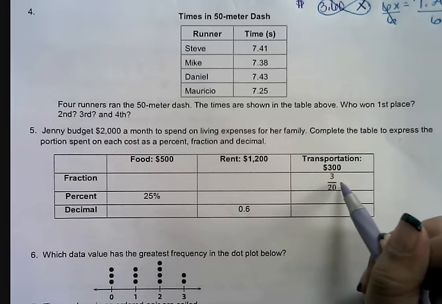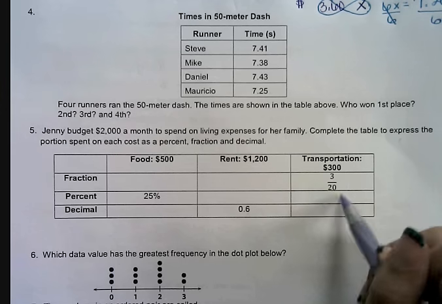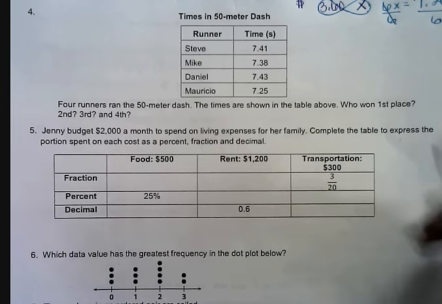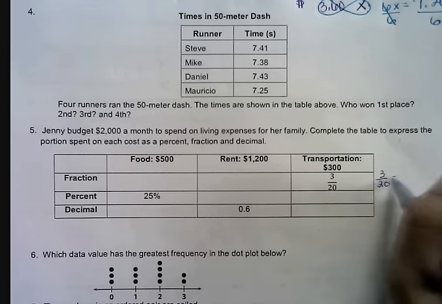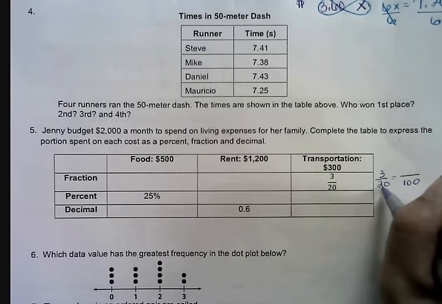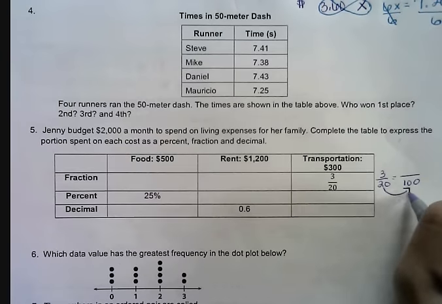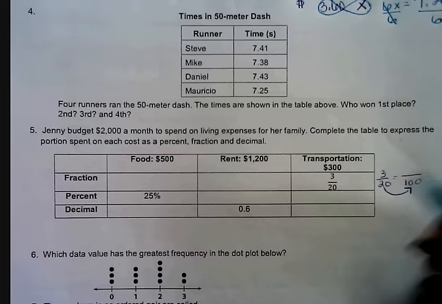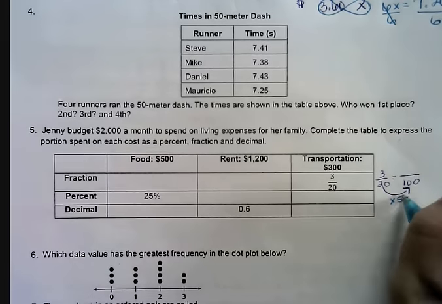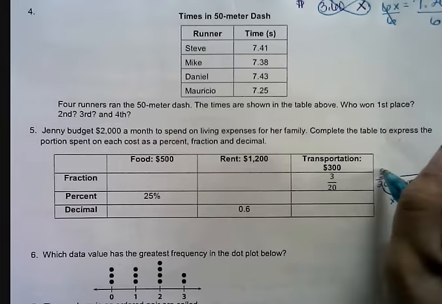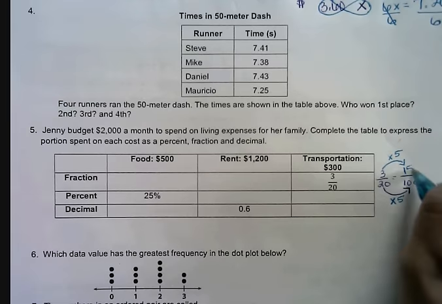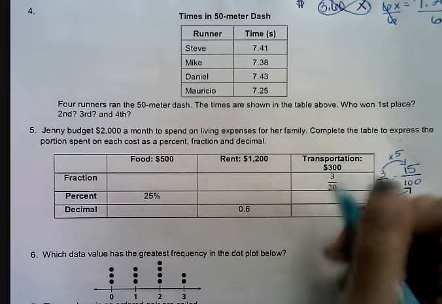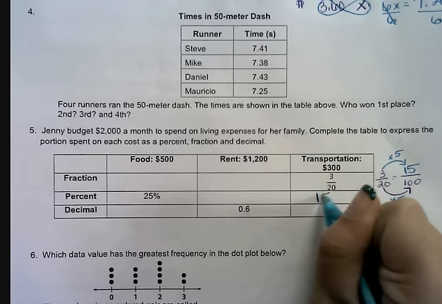So we know your transportation is 3/20. We know that percent is over 100. So if I take 3/20 and try to make it equal to something over 100, from here to here, what do I need to do? 20 to 100 is times 5, right? What I do on the bottom, I need to do on top. So I also have to do 3 times 5. 3 times 5 is 15. So my percent for transportation is 15%.